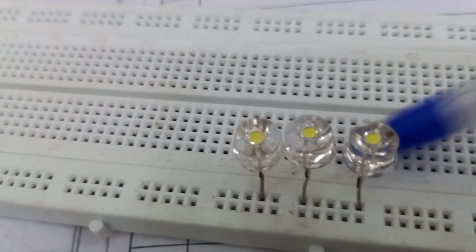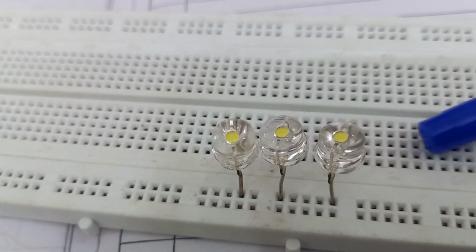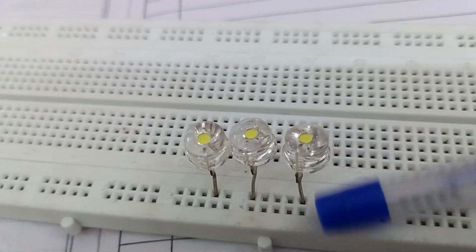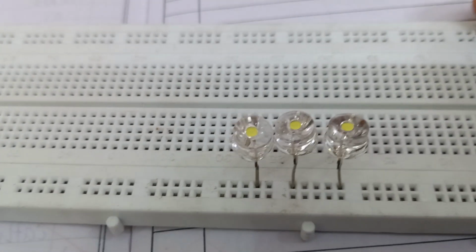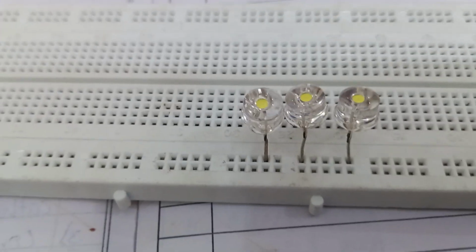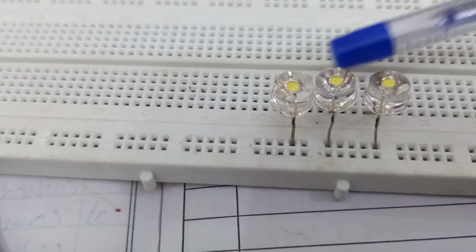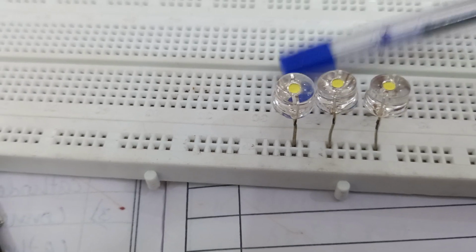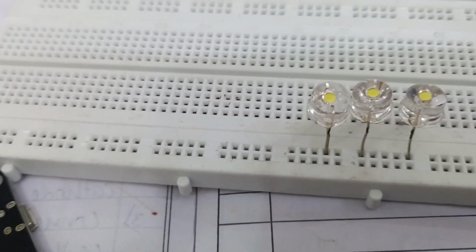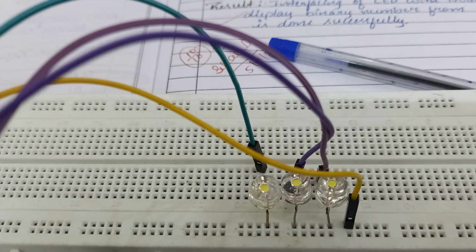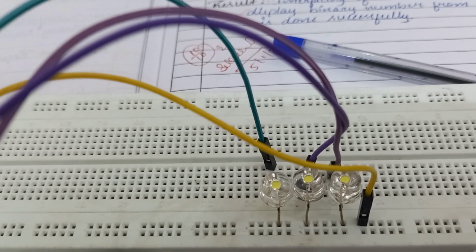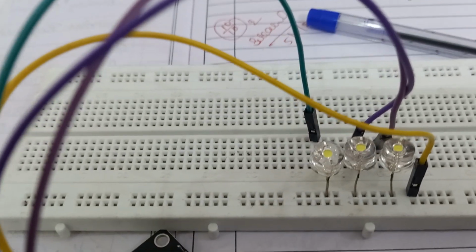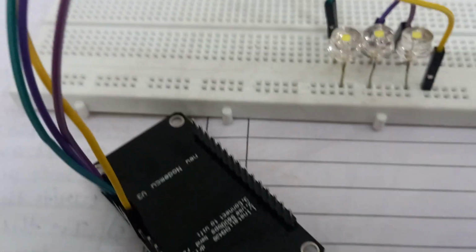In a similar way, the second LED and the third LED anodes are connected here and cathodes are connected to the ground. Now we will take the jumper wire from NodeMCU. So we will connect the first D2 pin to first LED, D3 to second LED and D4 to third LED. So connected all anodes of 3 LEDs to D2, D3 and D4 and ground pin to ground pin of our NodeMCU.